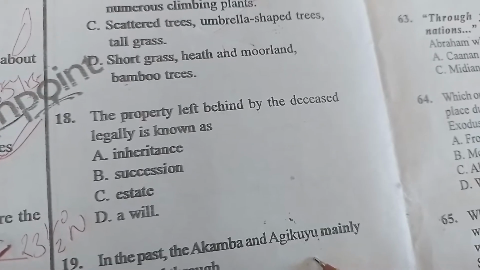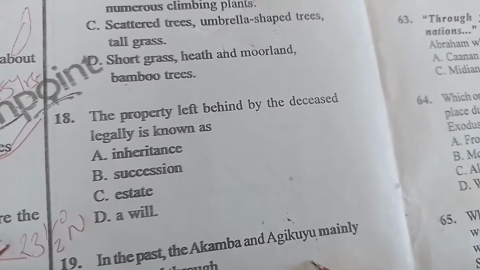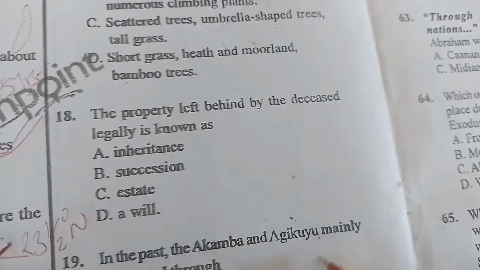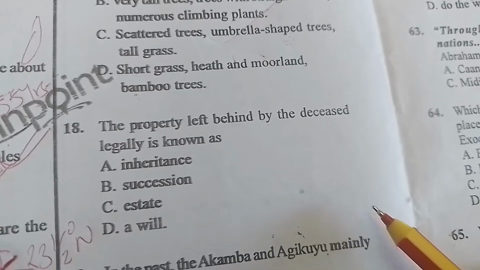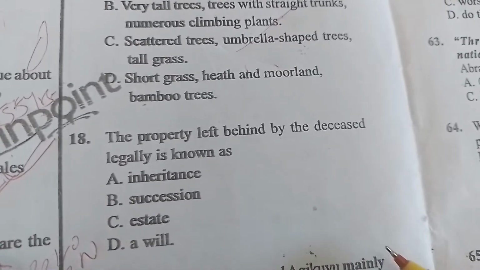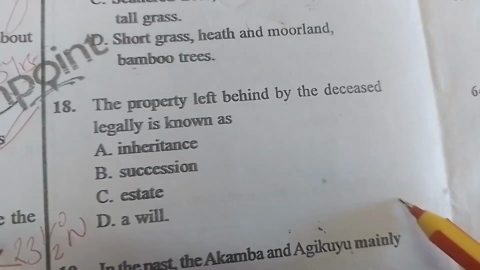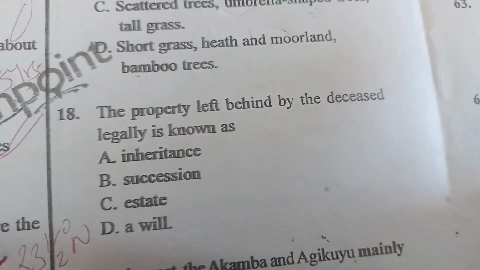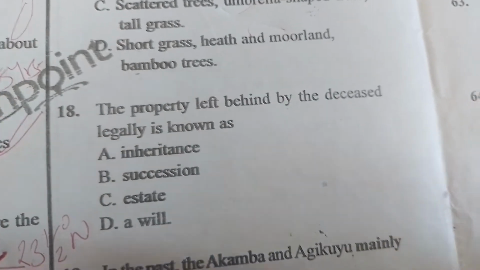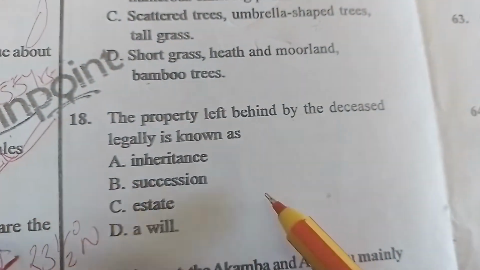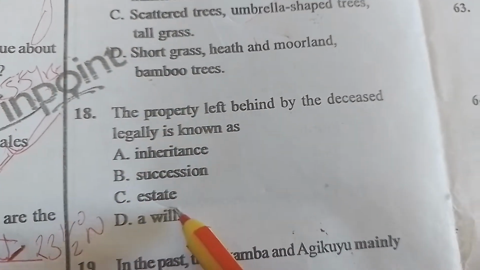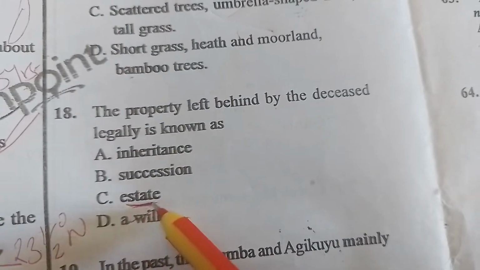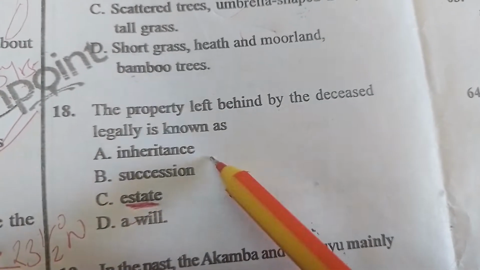The property left behind by the deceased legally is known as what? Inheritance? No, it is succession, not inheritance. It is succession, because we have estate succession and intestate succession. So the property left behind by a deceased legally, we call it estate. It is when somebody dies and leaves the property behind with a will.